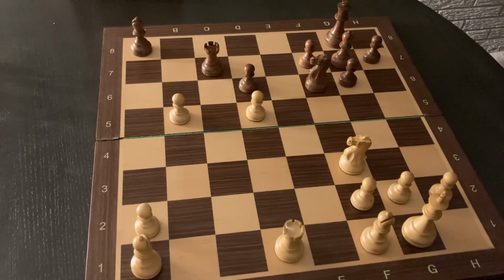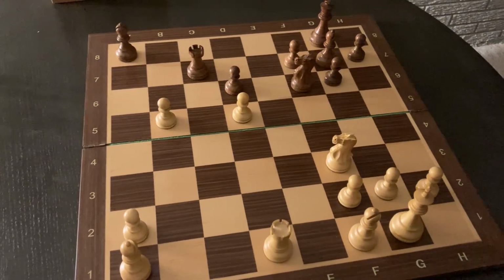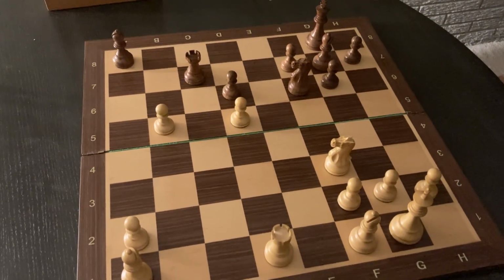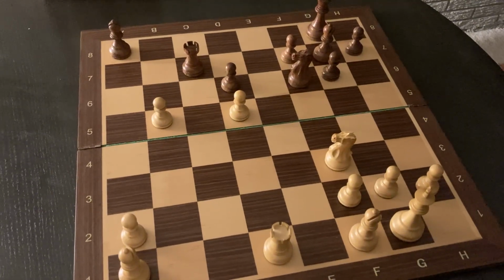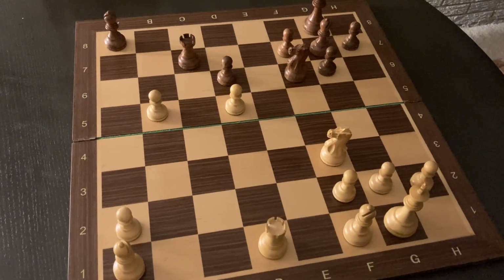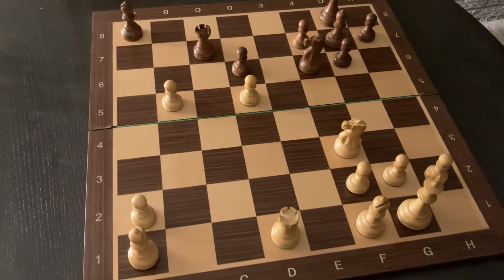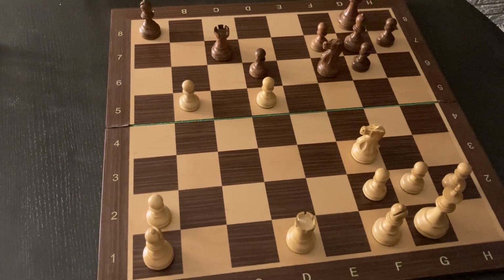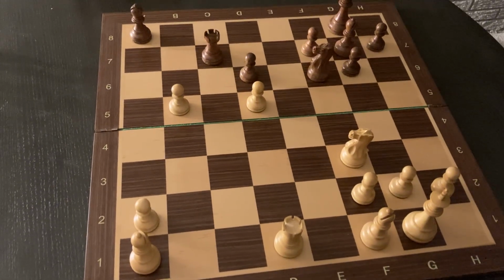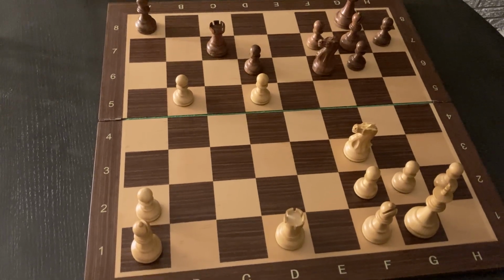So this is the kind of calculation that we need to focus on, or that I'm focusing on, to get to 2200. There's going to be a lot more elements of the game to work on as well, like positional play and openings and end games. But it was very positional up to about move 21 when this occurred.